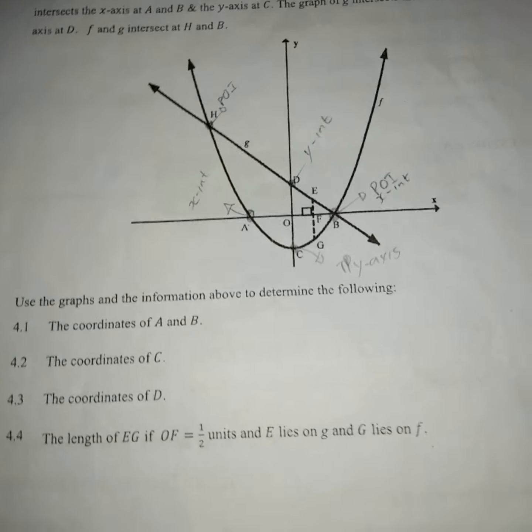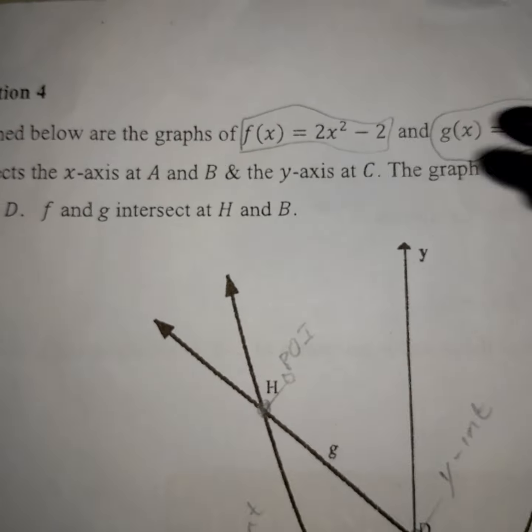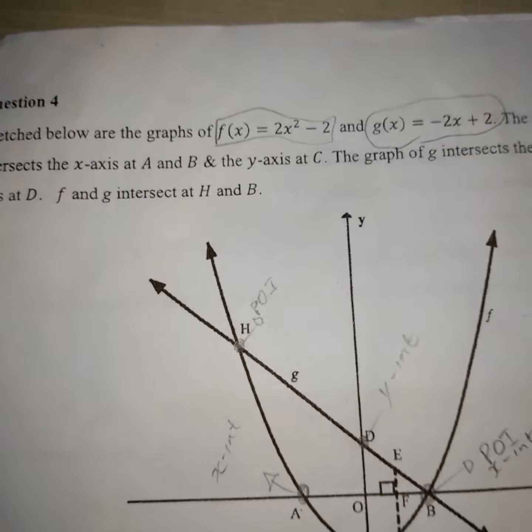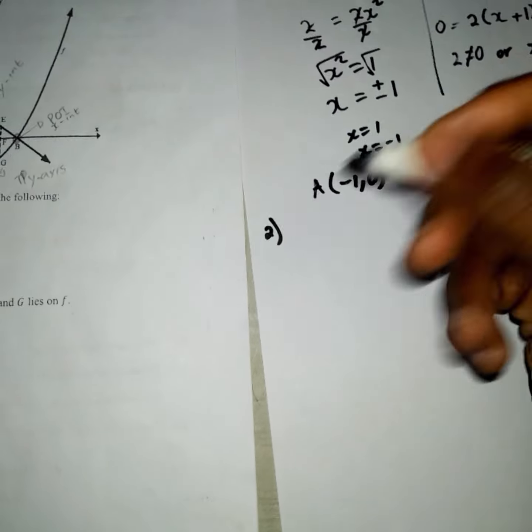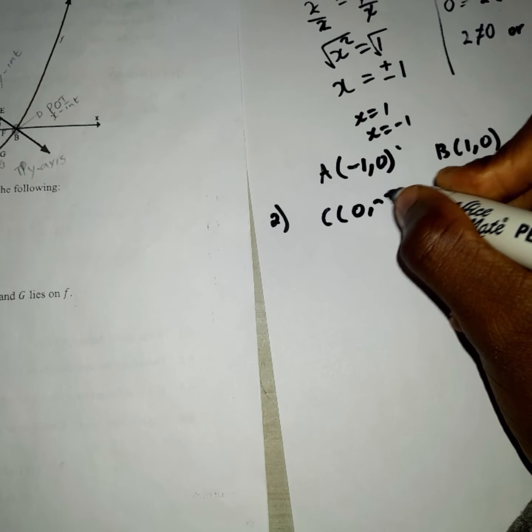So C is the y-intercept, and also it's the turning point. So when it comes to C, remember that we can find the turning point by this equation. Remember that this constant value here, negative 2, is the y-intercept. You can do that, or you can still do a longer method of substituting your x value as 0. So we know that C is (0, -2).